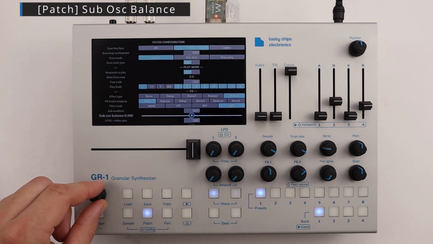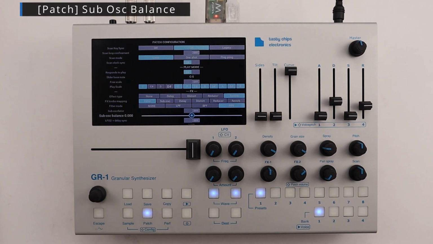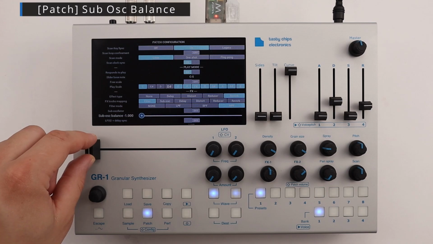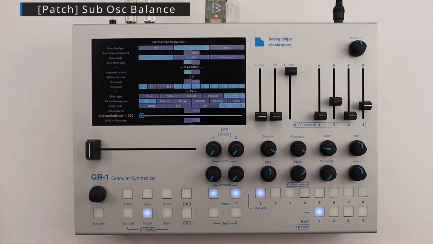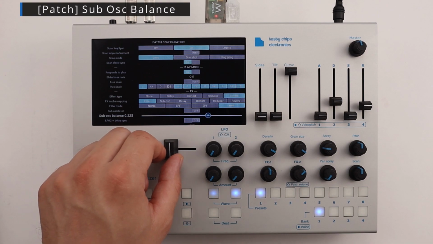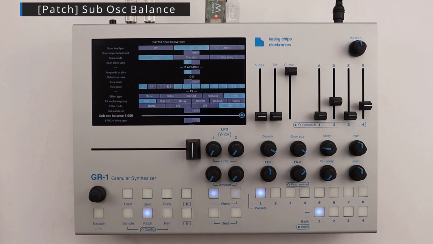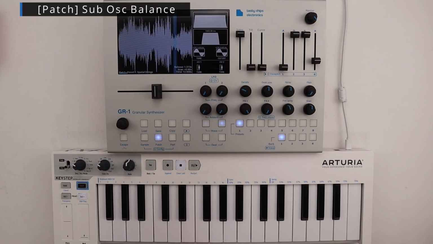Sub Oscillator Balance is used to balance the focus of amplitude when playing in polyphony. If the balance is set close to -1, the amplitude is more focused towards the lower notes of the polyphony, which adds more bass to a sound. If the balance is set close to +1, the amplitude is more focused towards the higher notes of the polyphony, which adds more treble to the sound.